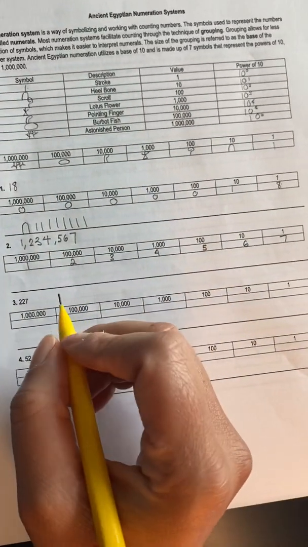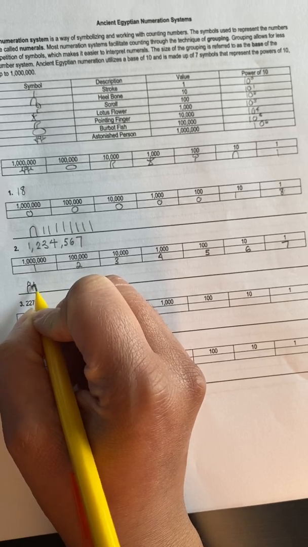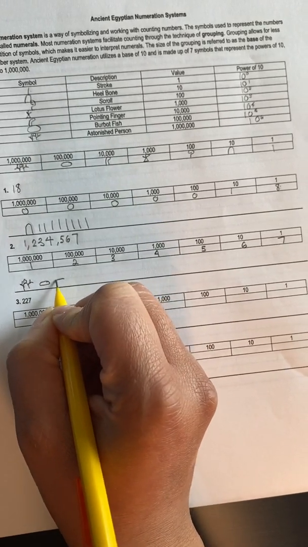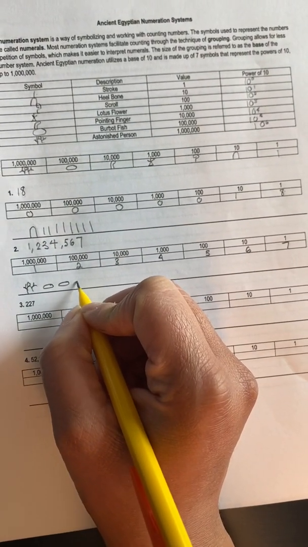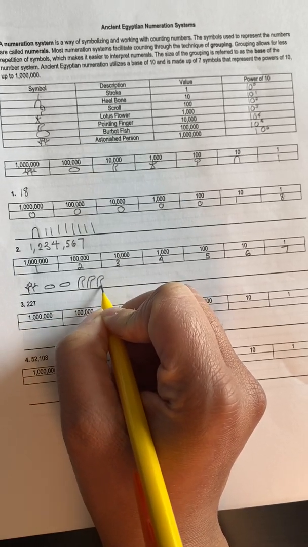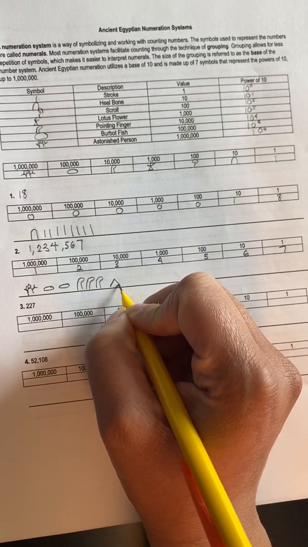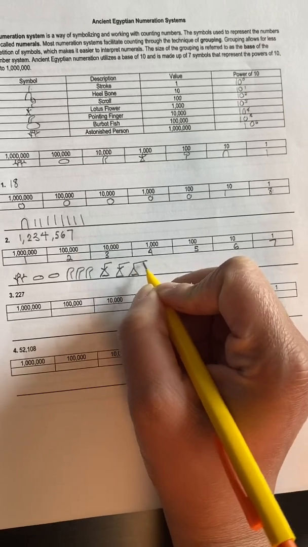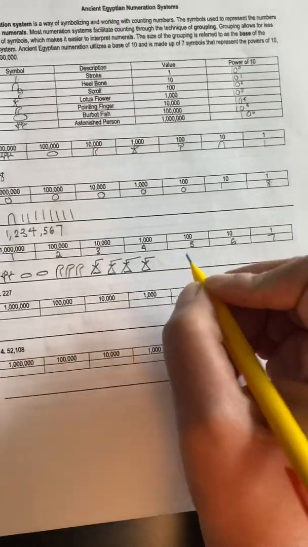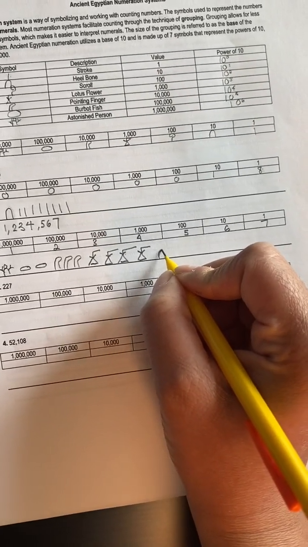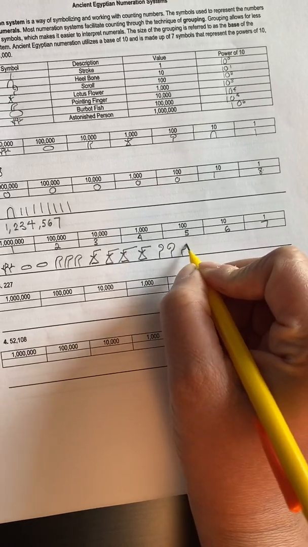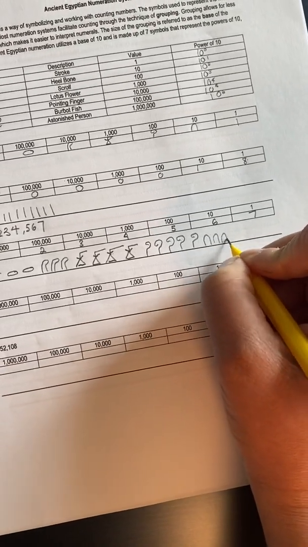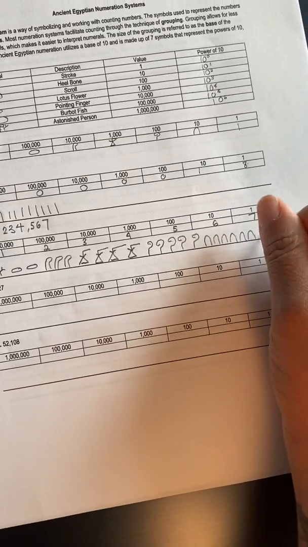This can be represented as a single astonished person for the million, two fish for the 100,000s, 3 pointing fingers for the 10,000, 4 lotus flowers for the 1,000, 5 scrolls for the hundreds. 6 heel bones for the tens. 2, 3, 4, 5, 6. And 7 strokes for the ones. 4, 5, 6, 7.